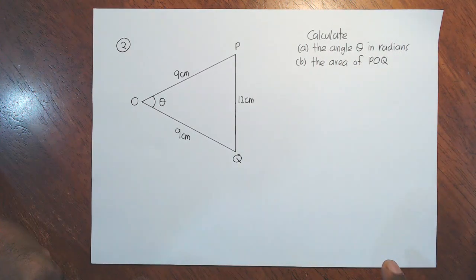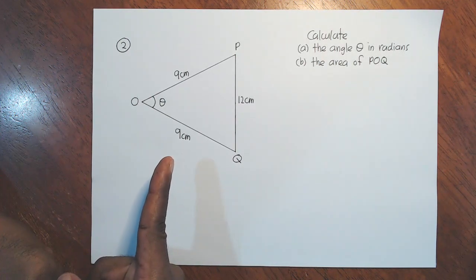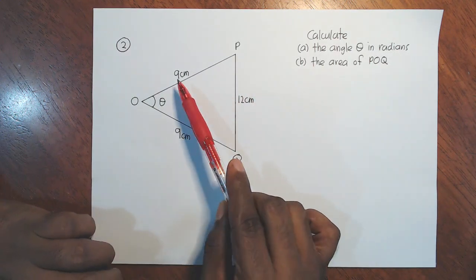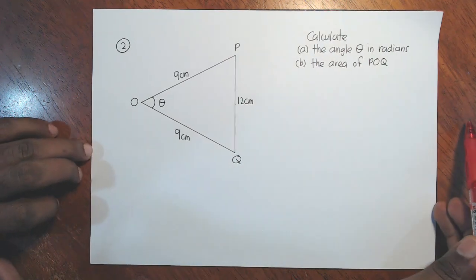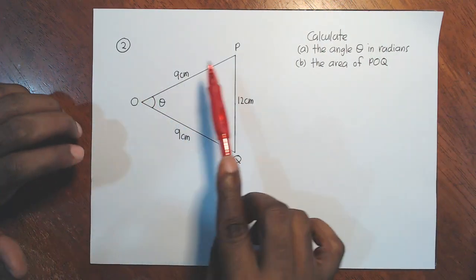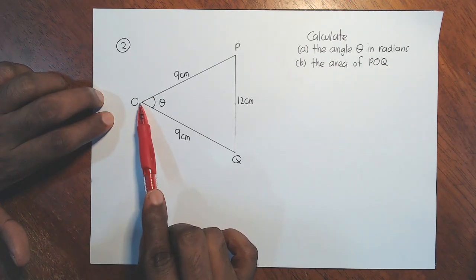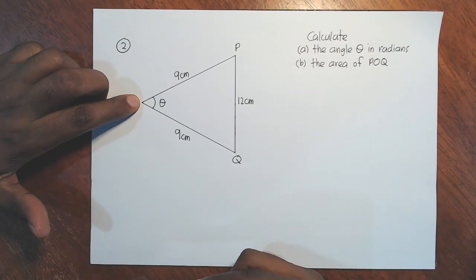Number 2 here. See, this is more likely in chapter Circular Measure, where we have an isosceles triangle. Isosceles triangle means two of the sides have the same length. Why? Because usually this will be part of a sector where this will be the center of the circle, the center of the sector. So these two will be the radius. So the radius will be the same.